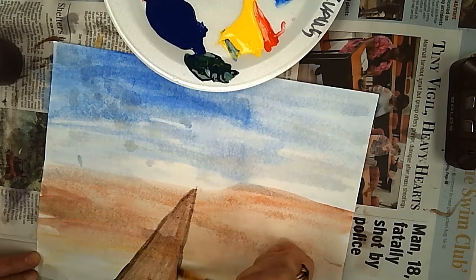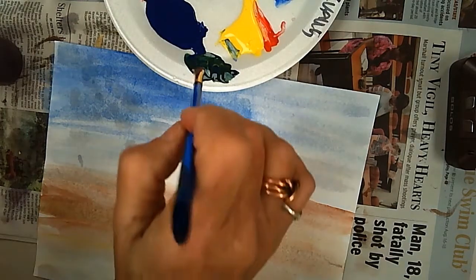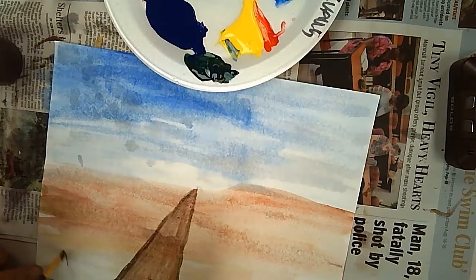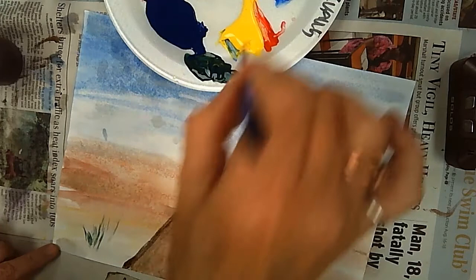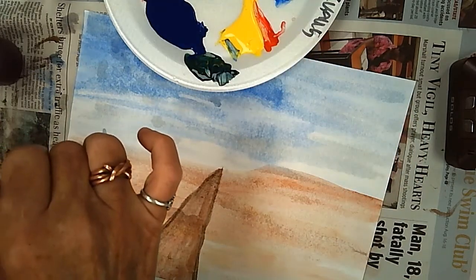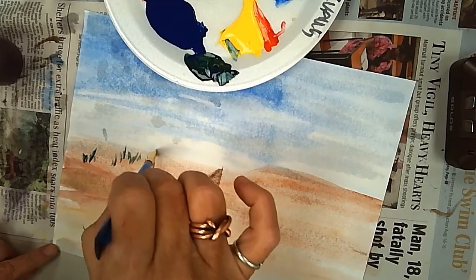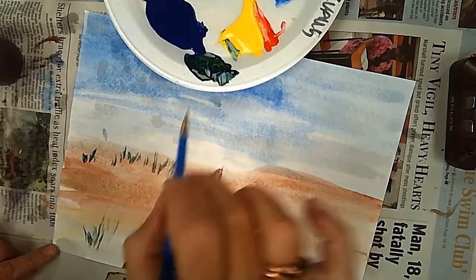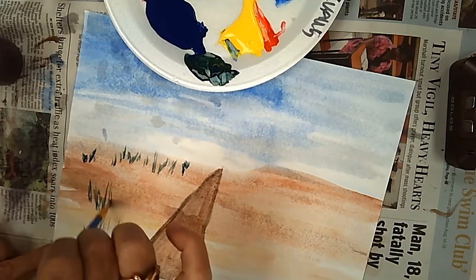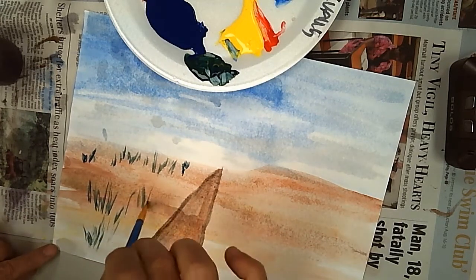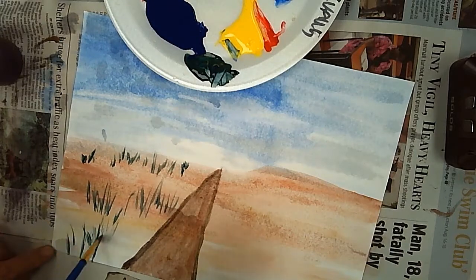If I want to put grass or trees or whatever I'm going to do in here, I would probably want to put some of that in now. And I'm using just the side of my brush. I'm going to start back here. I'm going to make these little things shorter back here in the background. And then they get longer as they get up here to the foreground. And they're really long.